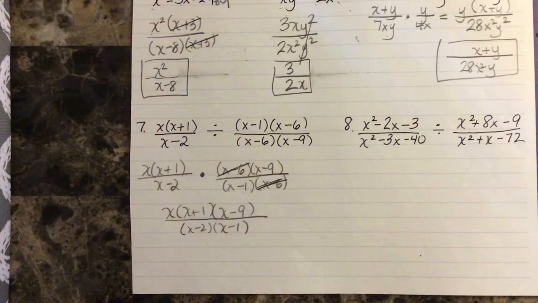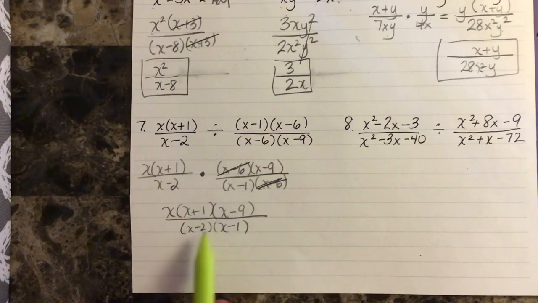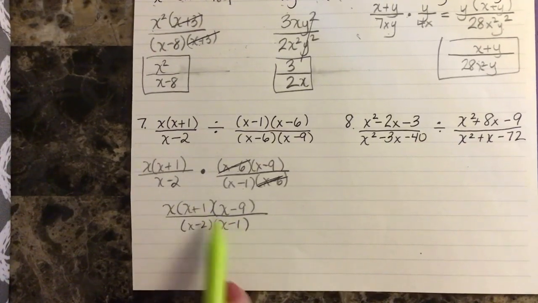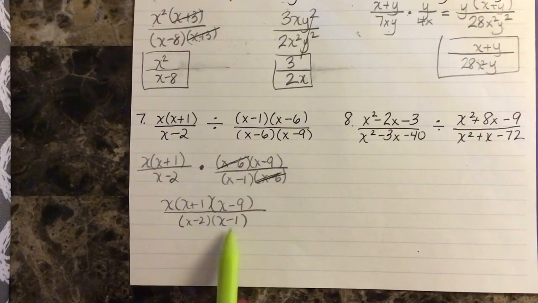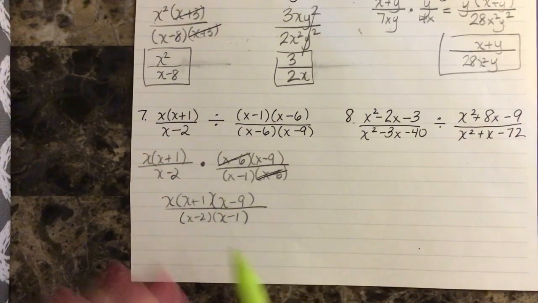Now check one more time to see if you can reduce. Monomial, binomial, binomial, binomial, binomial. Can you reduce these two binomials? No. This is an addition sign. This is a subtraction sign. Can you reduce these? No. So this is the answer.